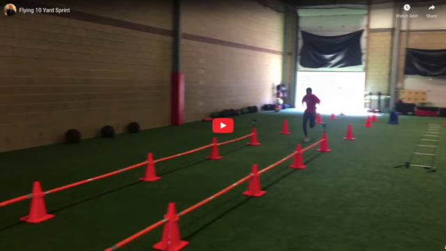Here's an example of a max velocity drill from our program. It's the flying 10-yard sprint. On the coach's call, the athlete will start running and build up speed over 10 to 20 yards, leading into a full speed burst for 10 yards.